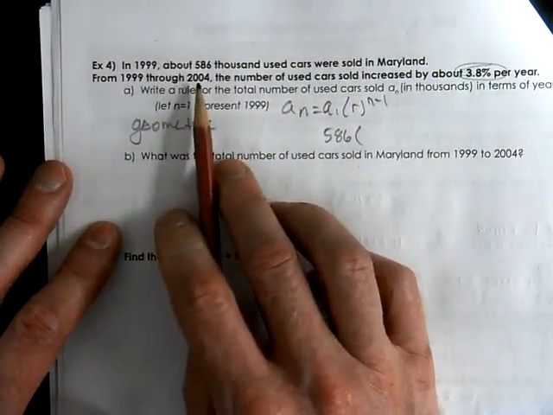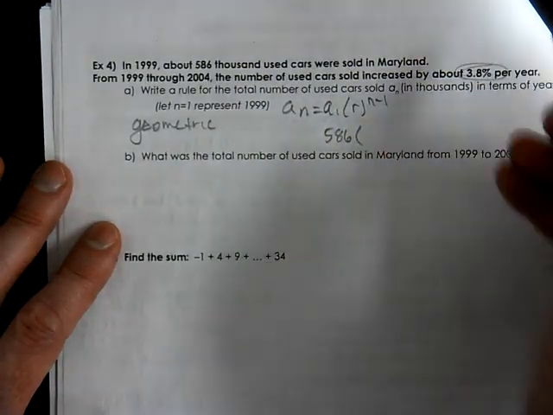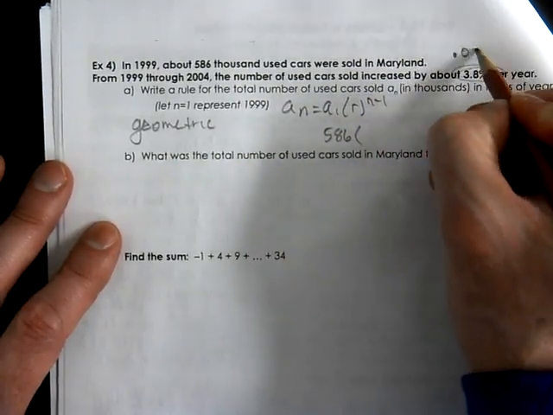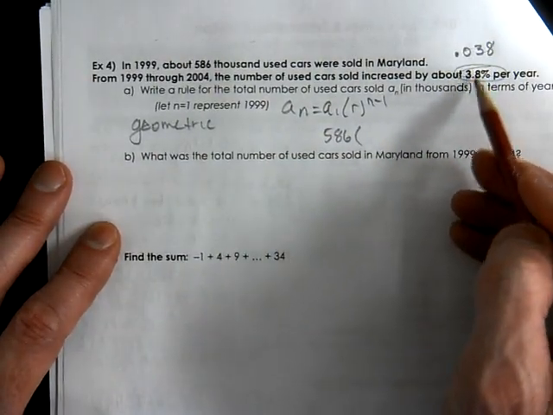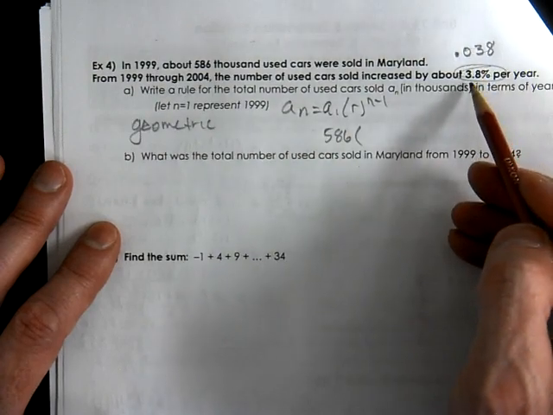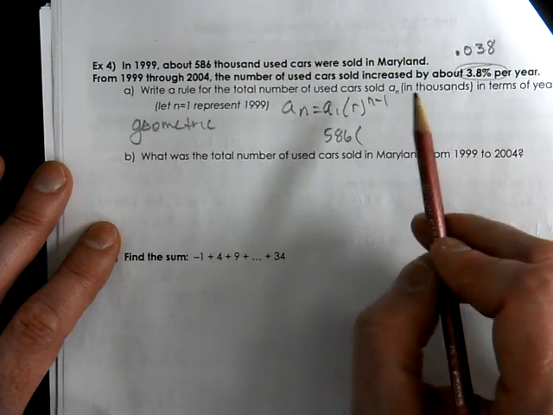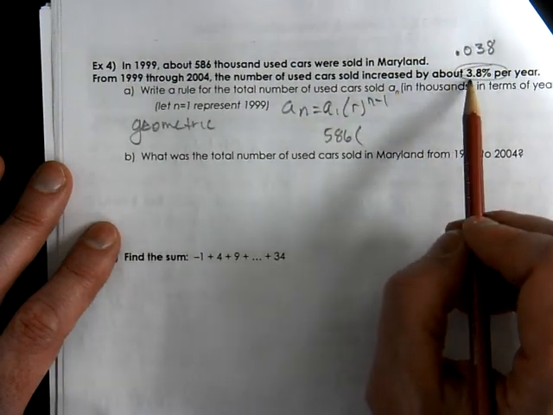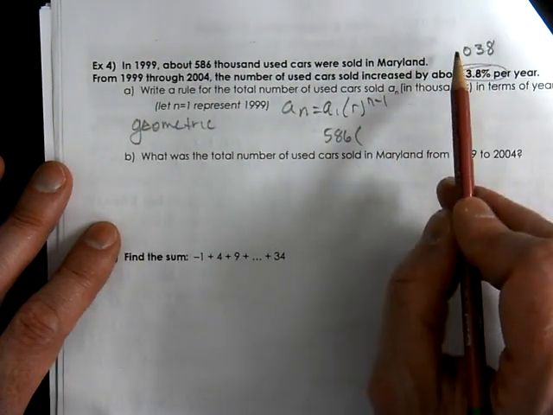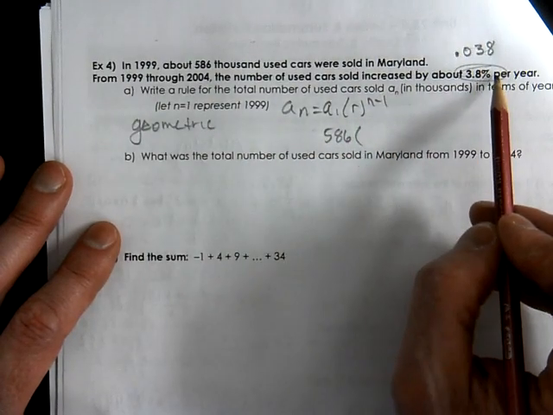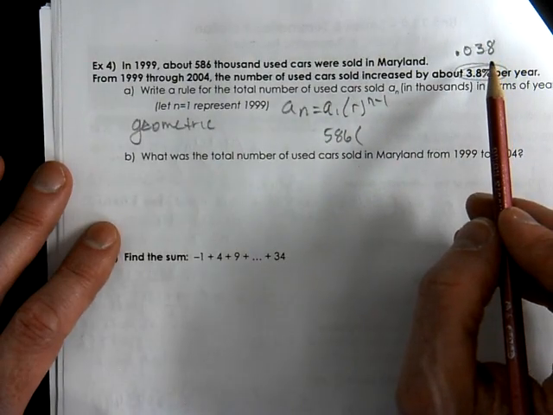Our ratio, how it's changing every time. You've got to be careful. First of all, you need to move the decimal spot over 2. Some people have made a mistake in the past and they're using the wrong decimal version. The second part is, are we looking for the cars to be at this amount and increase by 3.8%, or are we decreasing by 3.8%?